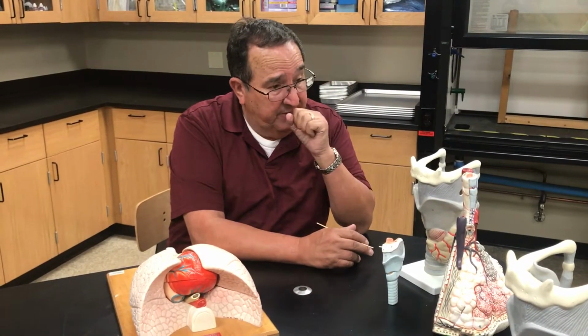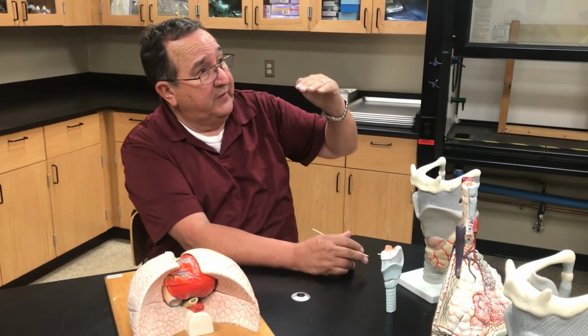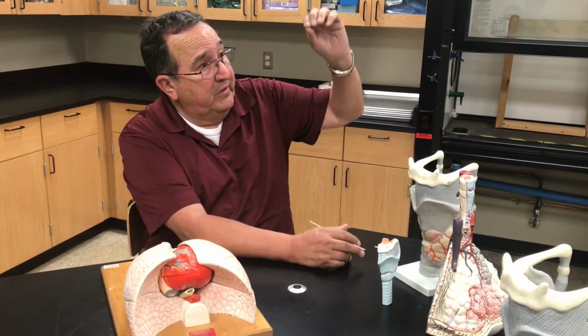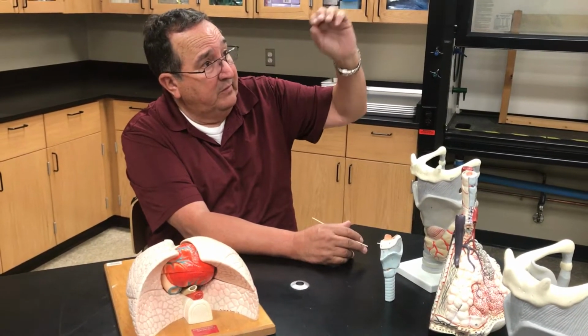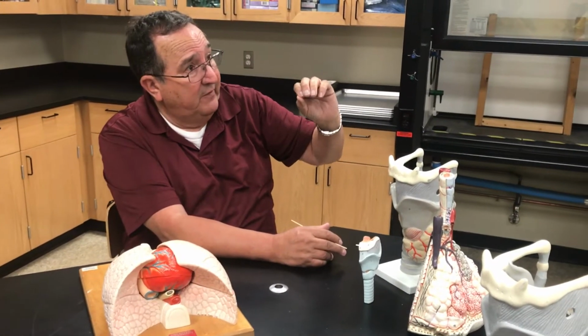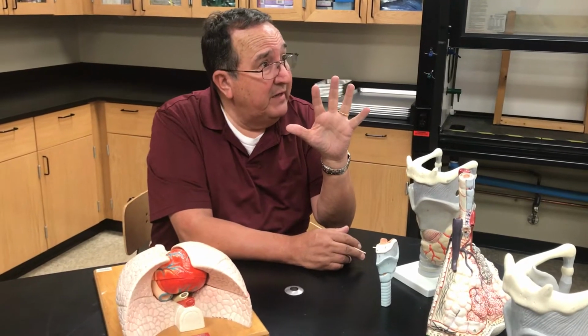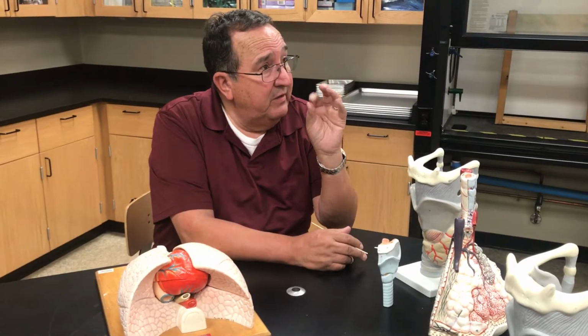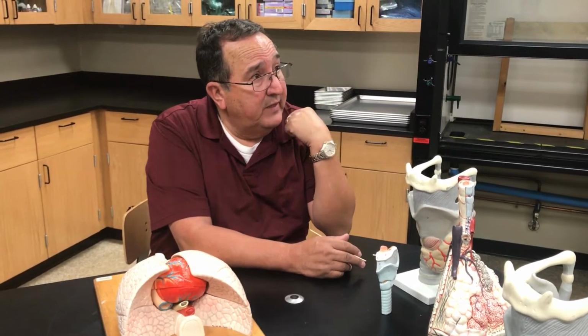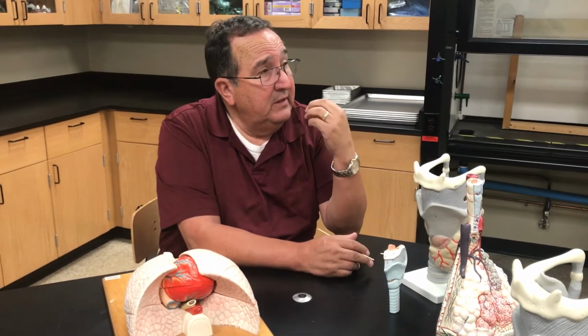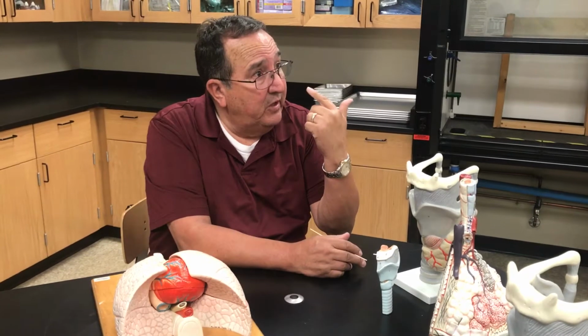Remember, in the nasal cavity we had the superior, middle, and inferior concha. Superior and middle are part of the ethmoid bone. The inferior is a bone all by itself. It's covered with mucus. Covered with mucous membrane. It's got a lot of blood vessels. The function of the respiratory tract from the nose all the way down to the terminal bronchiole is to warm, cleanse, and humidify the incoming air. We're supposed to breathe through our nose.